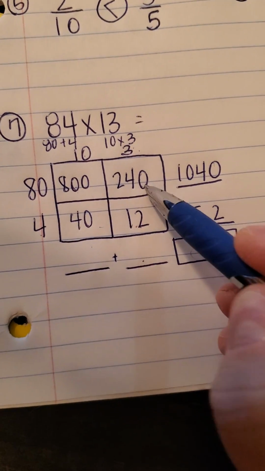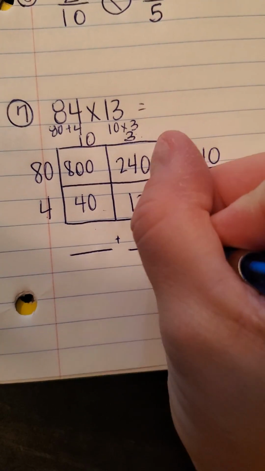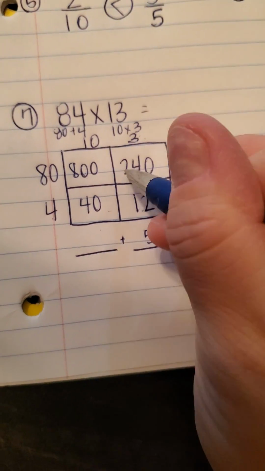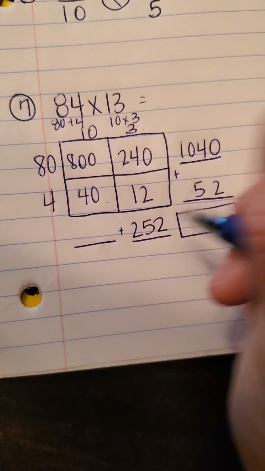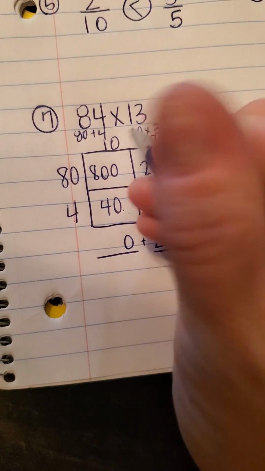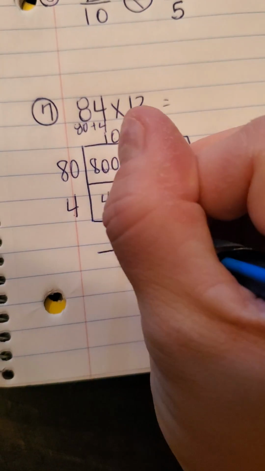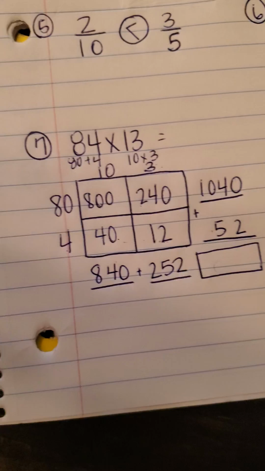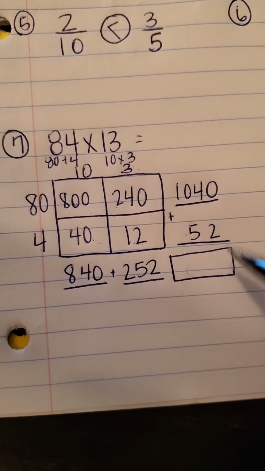Okay, now I'm going to add down. 0 plus 2 is 2. 4 plus 1 is 5. 2 plus nothing is 2. I have 0 plus 0 is 0. 0 plus 4 is 4. 8 plus nothing is 8. Now I'm going to add these together and make sure they match.